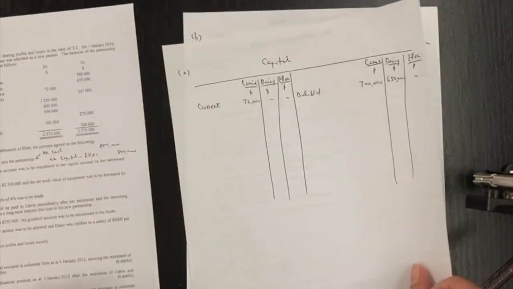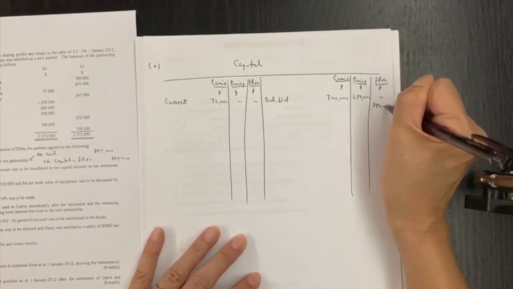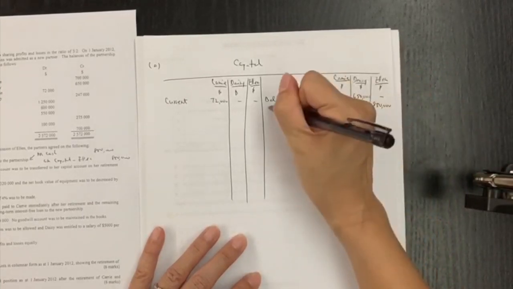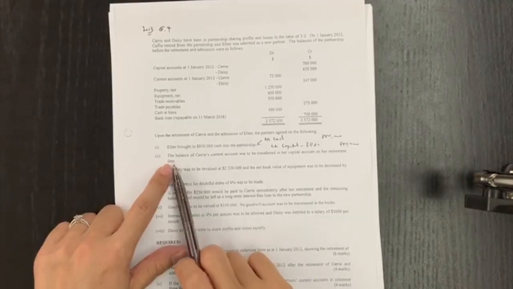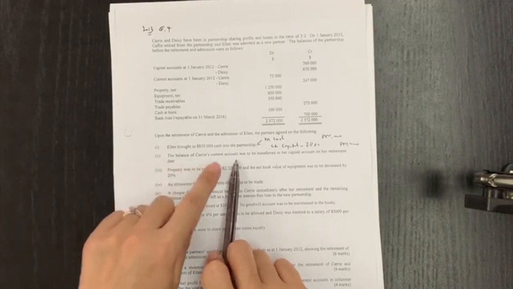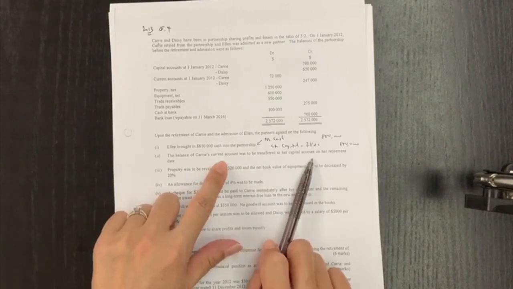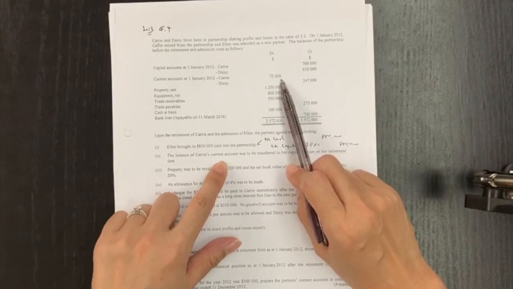So I go to here Ellen, so 850,000, and then this is cash. Okay, so point number 2, we have balance of Carrie's current account was to be transferred to her capital account. So here, this is the current account. However, it is a negative.